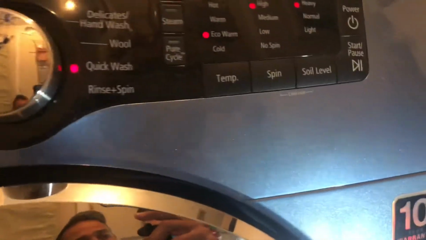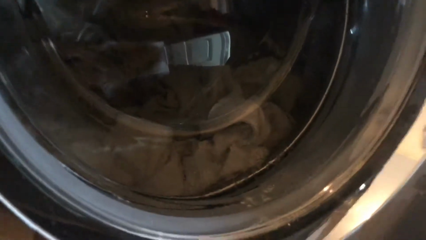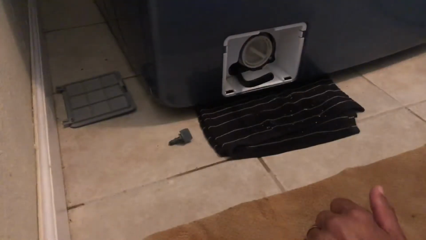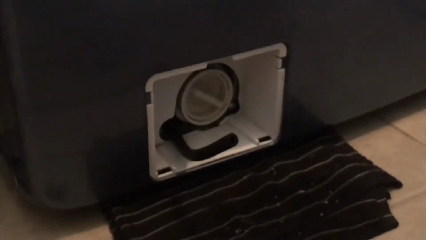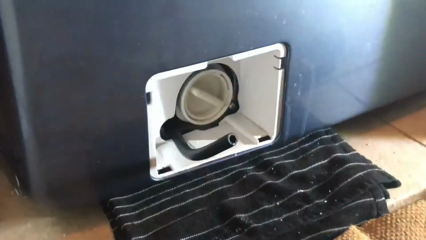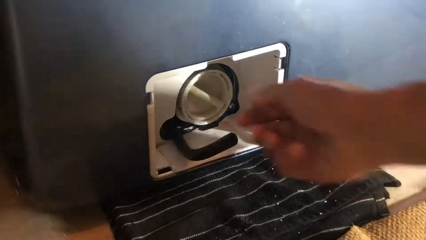If I press pause now and take it off pause, it will start to cycle. The actual unit will start to spin and do its next program. Right down here, like I said, let me zoom in on that. That little door there. Now I've got towels. I'll put a bit of light near it so you can see it. Hopefully, there. Right, so what I'm going to do is open this.